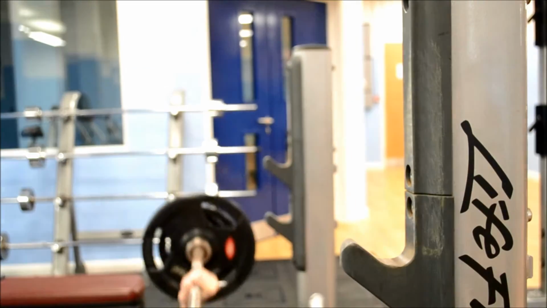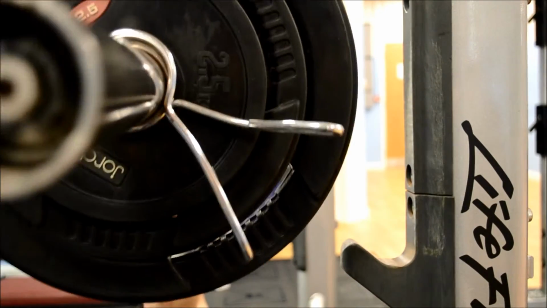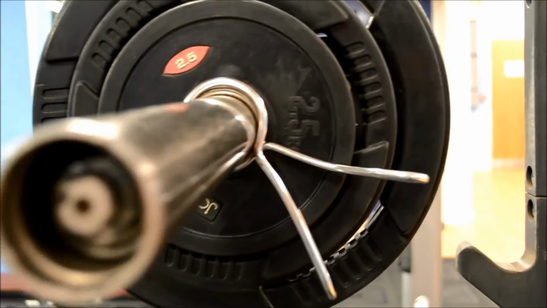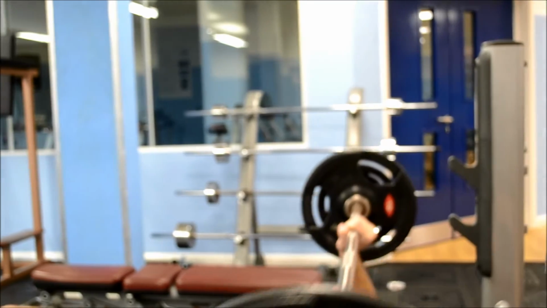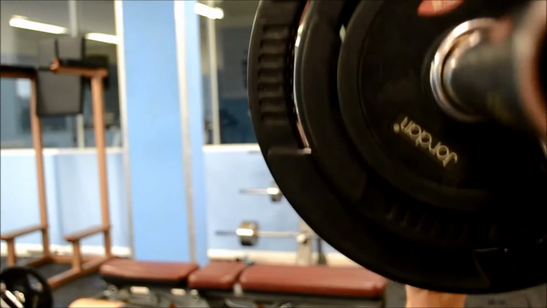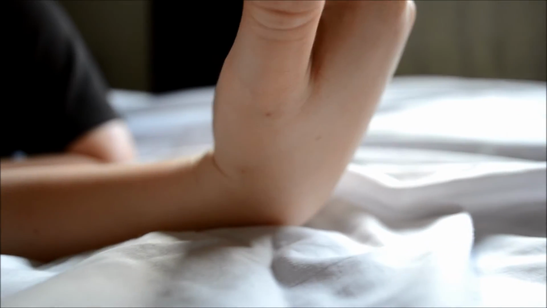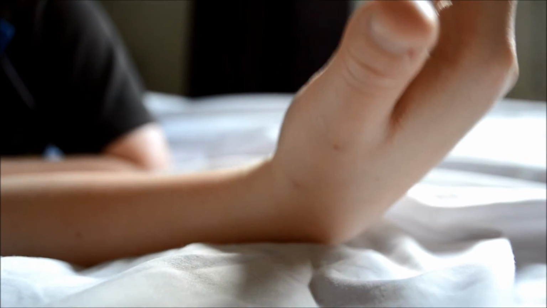The extensor muscles of the wrist include the extensor carpi radialis longus, carpi radialis brevis, carpi ulnaris, extensor digitorum, and the extensor indicis, whilst the flexors of the wrist include the flexor carpi radialis, carpi ulnaris, palmaris longus, flexor digitorum superficialis, flexor digitorum profundus, and flexor pollicis longus.